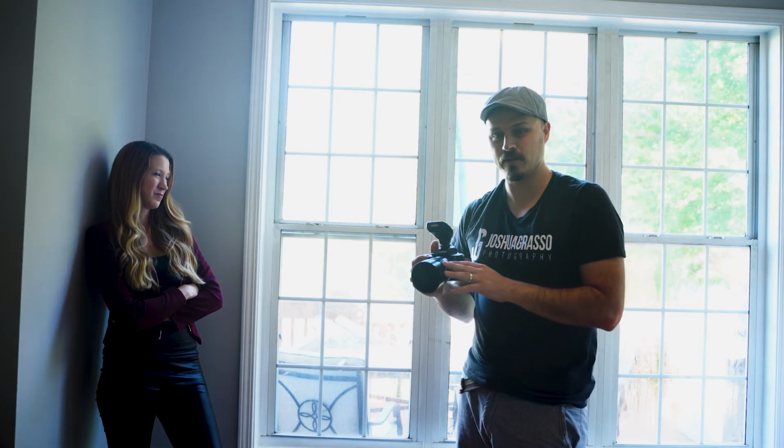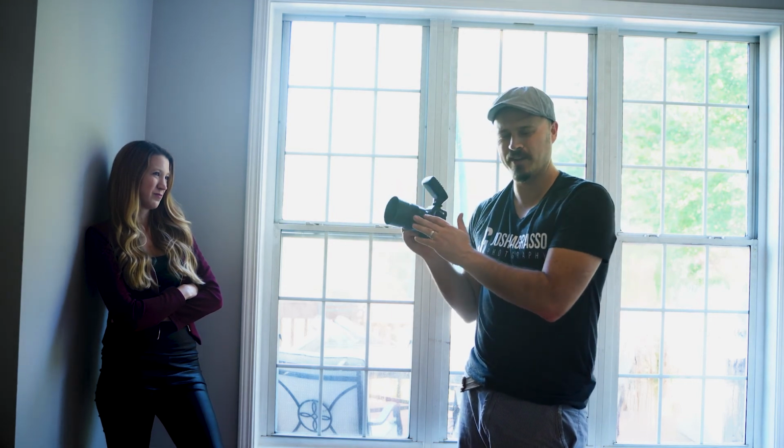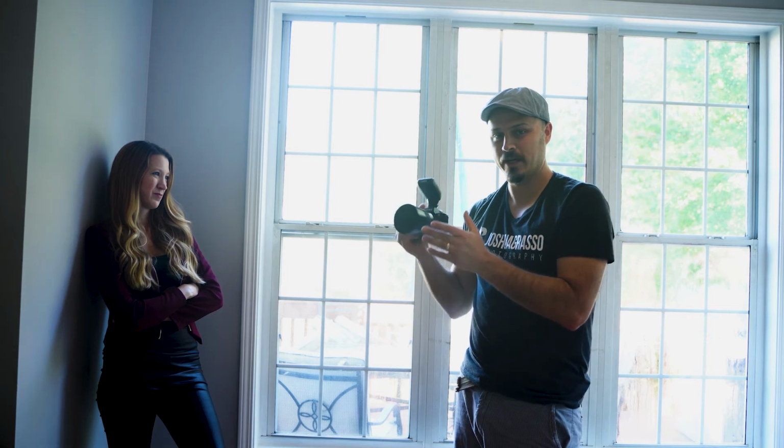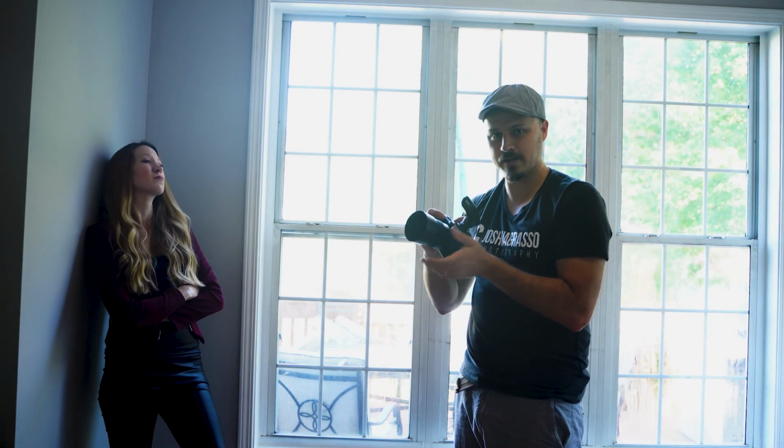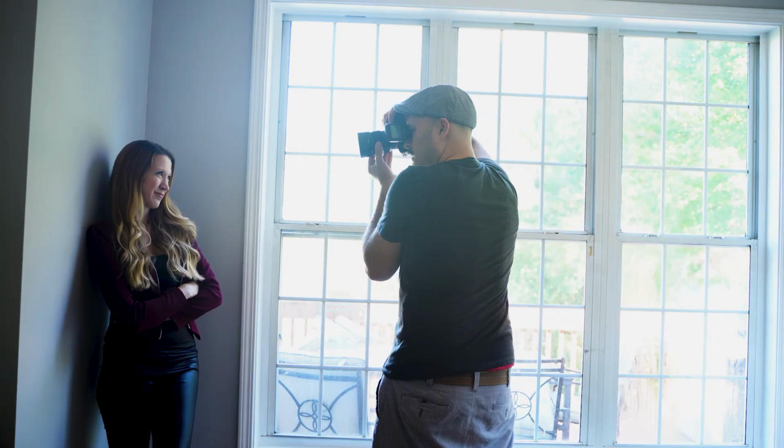All right, so this technique I'm going to try real quick, just to see if I can make it work, is I'm going to take an 85 and get really close and really cropped and really tight to get as shallow a depth of field as possible. But then I'm actually going to take multiple shots and stitch them together. And I'll show you how to do that in post.